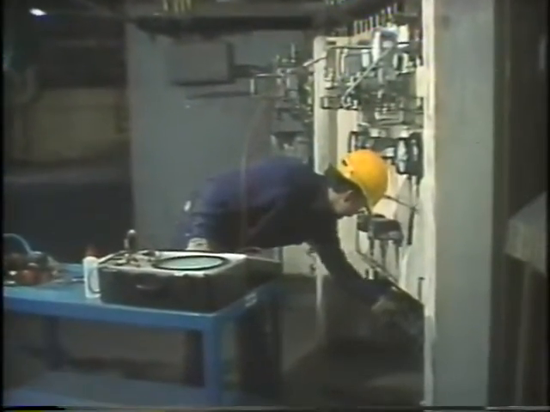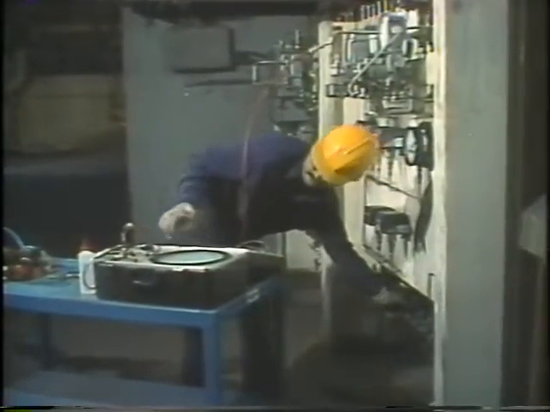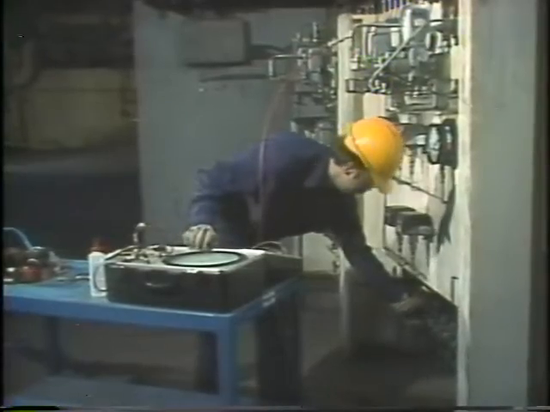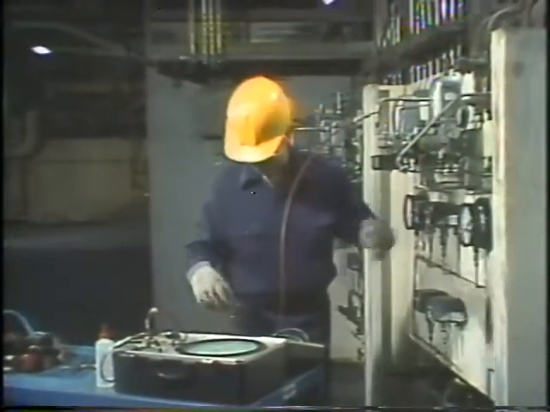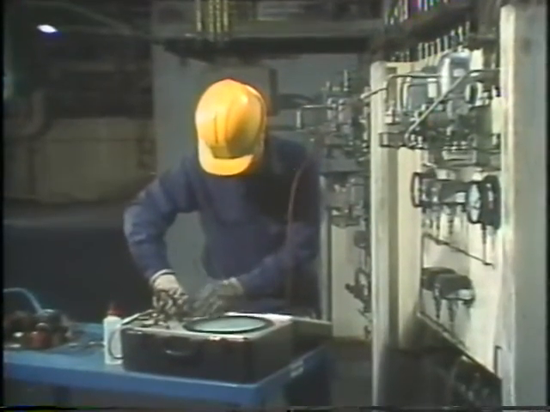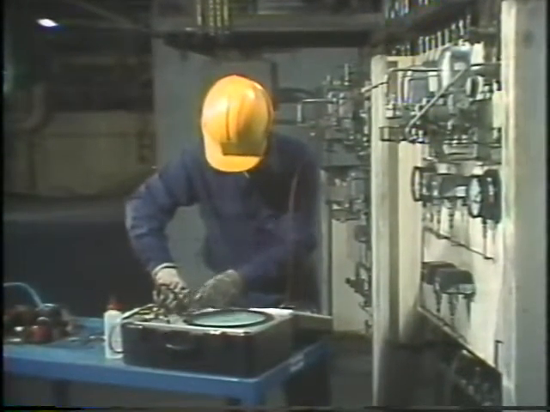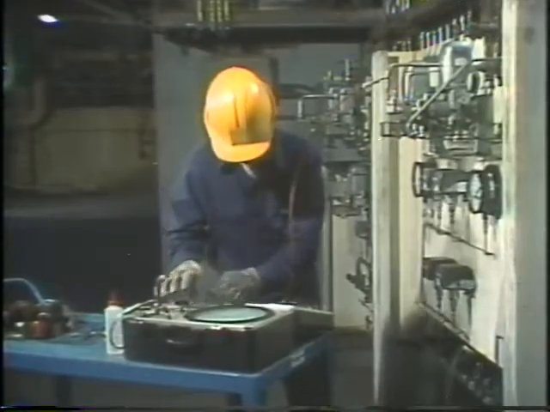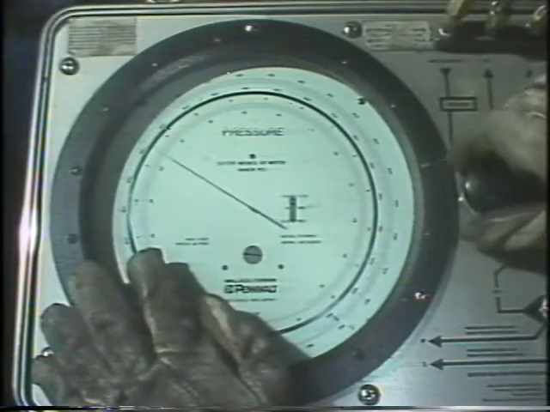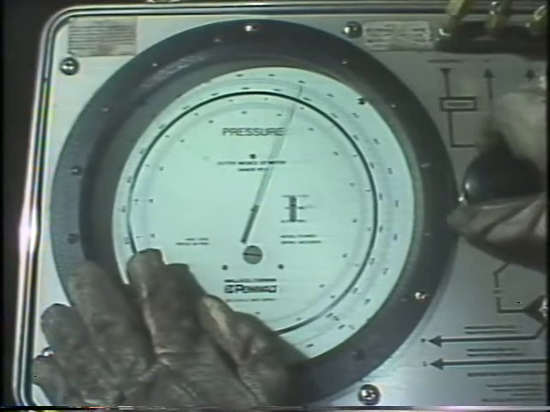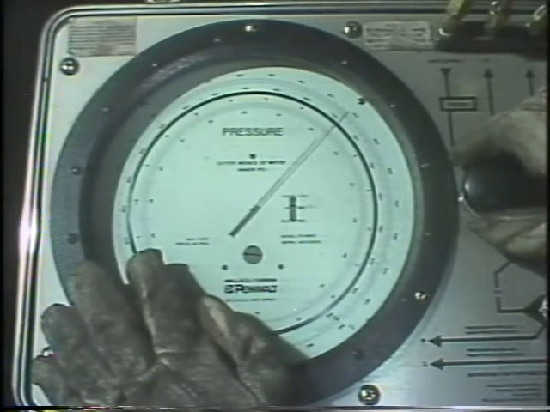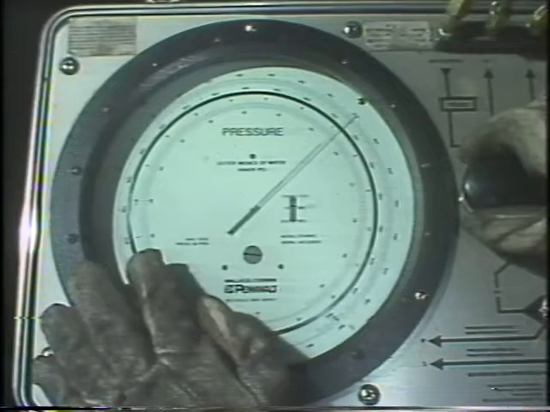Turn on the air supply to the calibrator. My regulator's turned so there's no pressure being applied to the transmitter. Let me see, I've got everything connected correctly. Now I'll switch the calibrator to the pressurized position. Now I can apply 200 inches of pressure to the high side of the differential pressure transmitter. I'll see what its output is with a maximum DP.